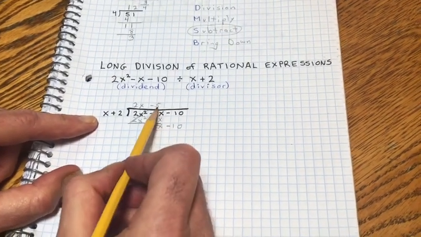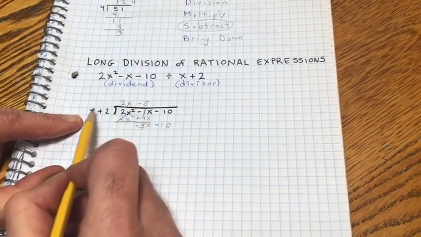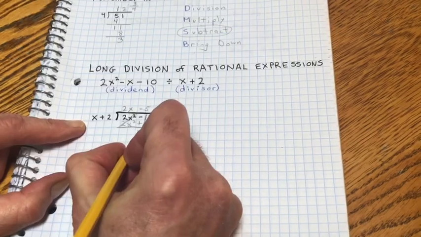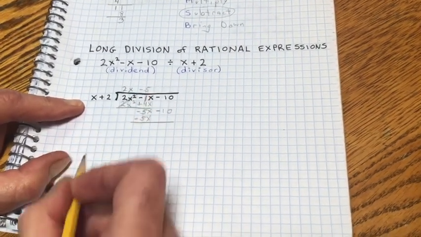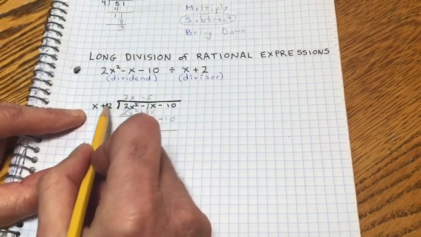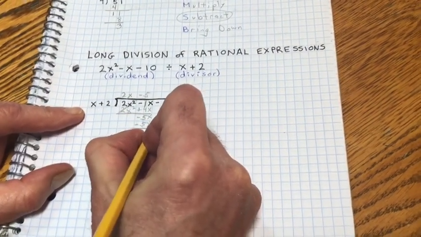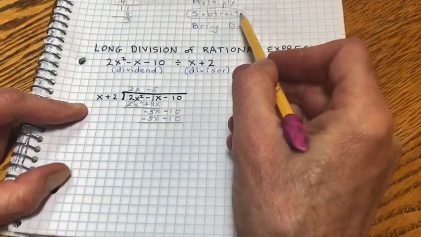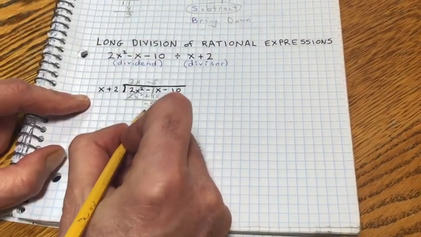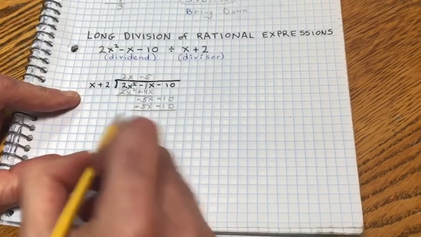You multiply now. Negative 5 times x, negative 5x. Those have to be the same. Negative 5 times 2, negative 10. Now it's time to subtract. Always subtract. The book changes all these symbols.